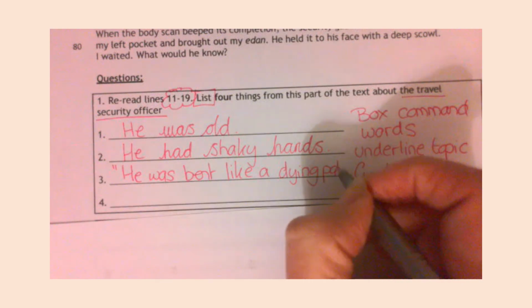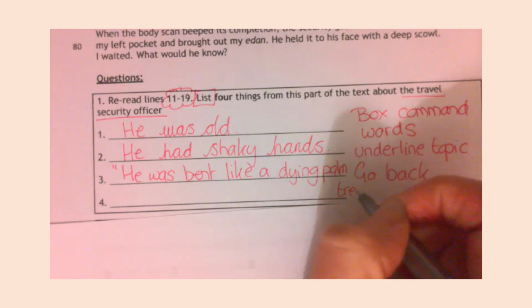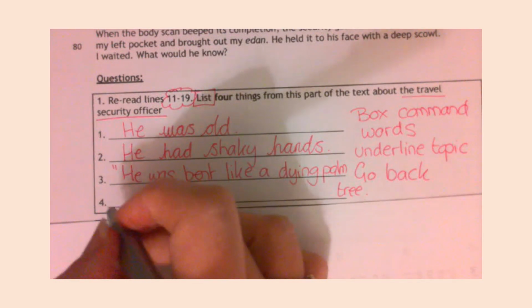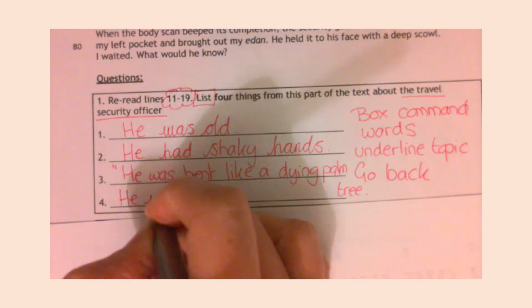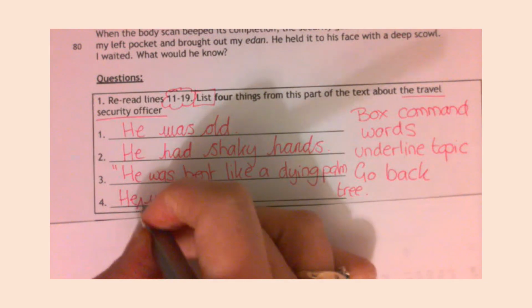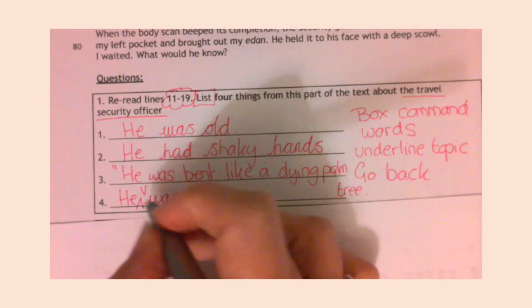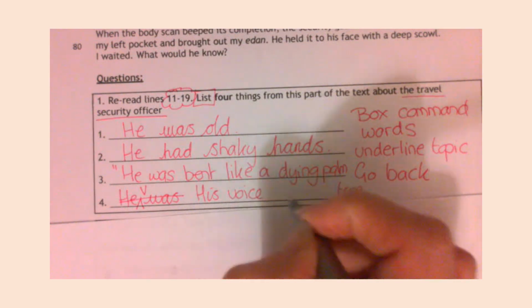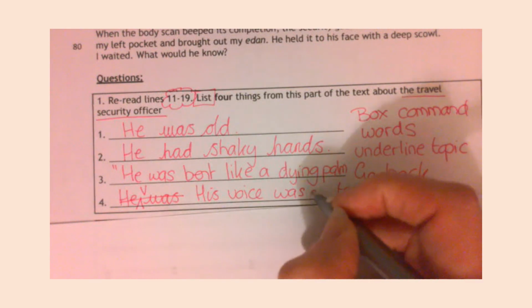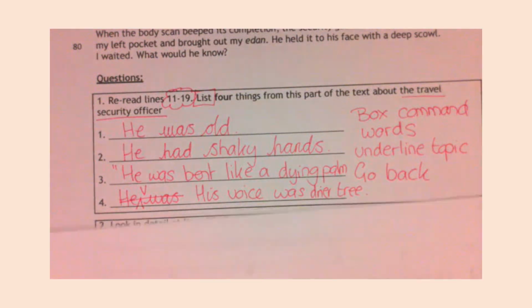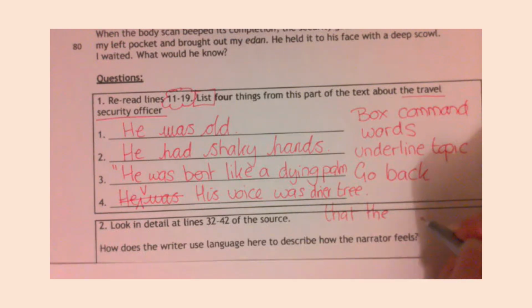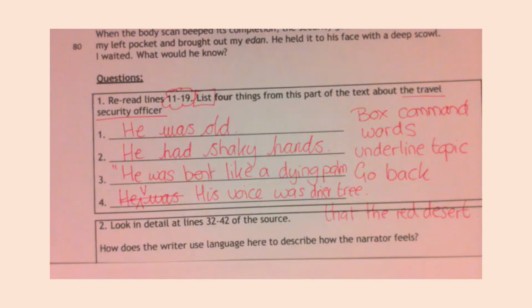And you'll get a little bit more room on your answer paper than I've got here. So I need one more thing that I'm going to include, and I'm going to put his voice. Sorry, we'll try that again. His voice was drier than the red desert. And that would get you your 4 marks.